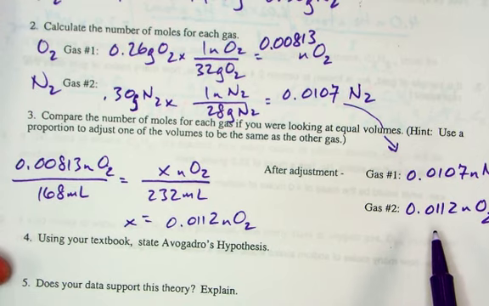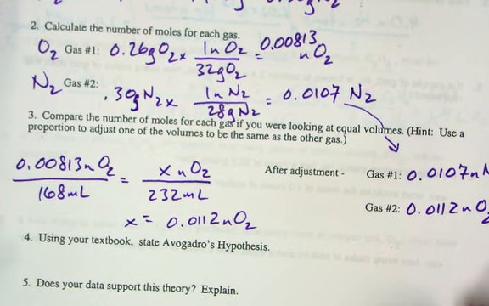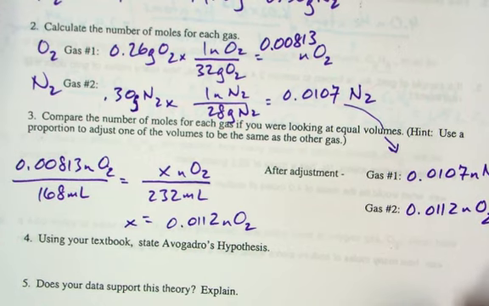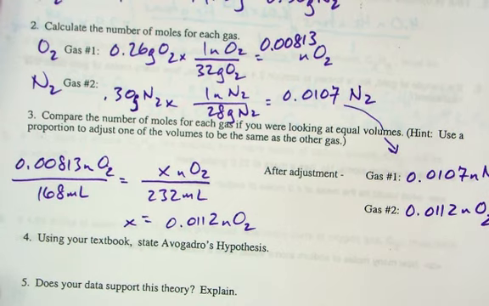Because what Avogadro said is that if you have an equal volume of gas, you will have an equal number of moles of that gas. It doesn't matter what gas it is. It has to do with just the volume. Gases have a lot of space between the particles, so it doesn't matter the size of the particle.